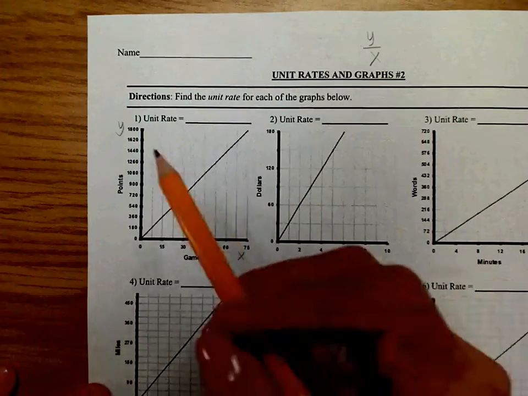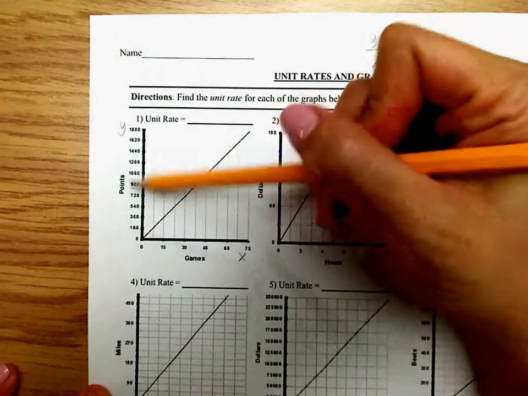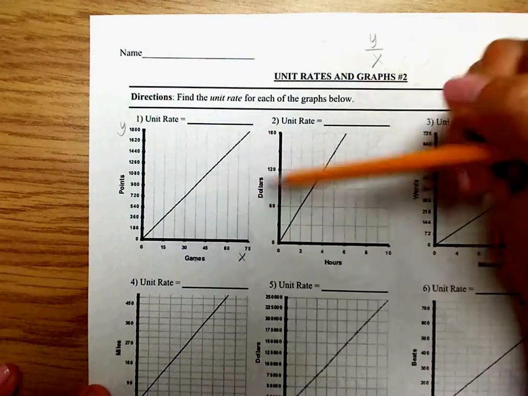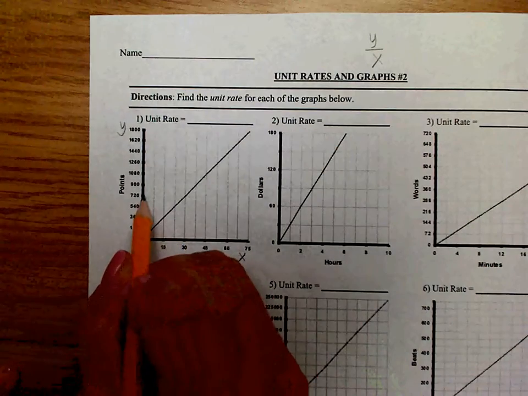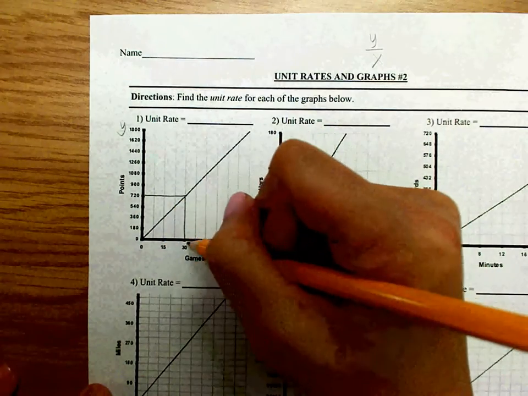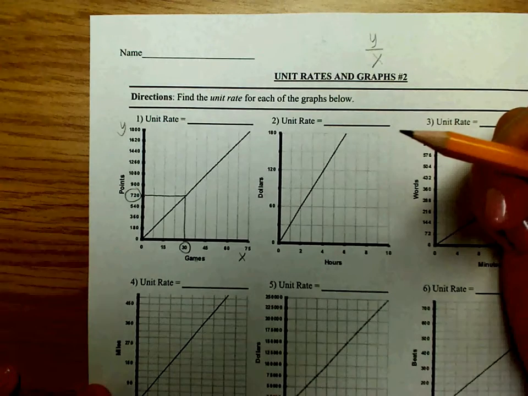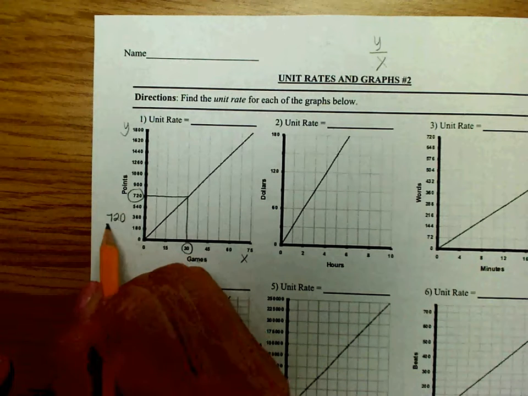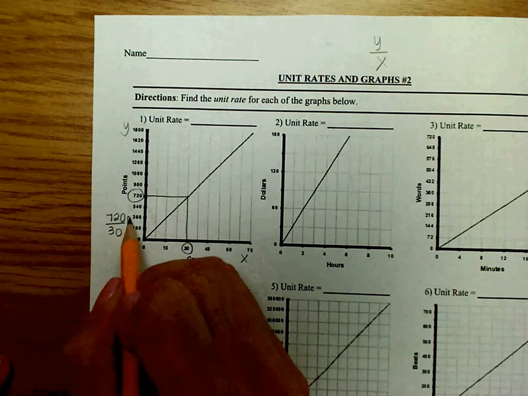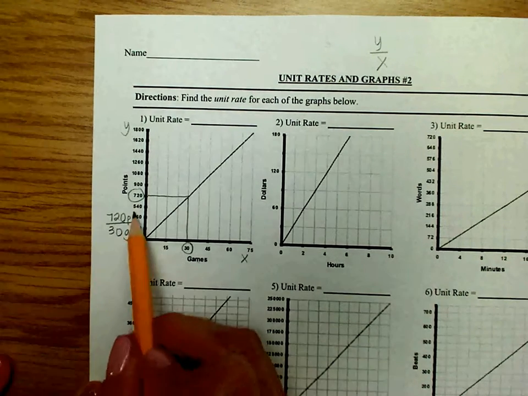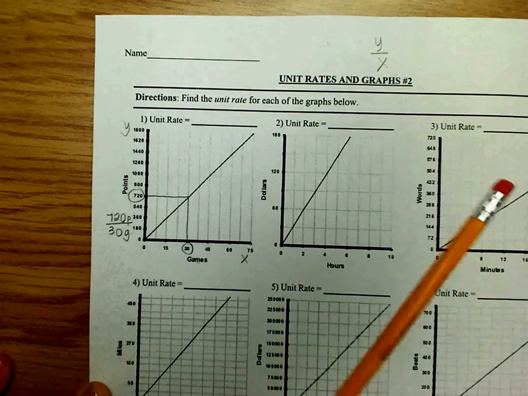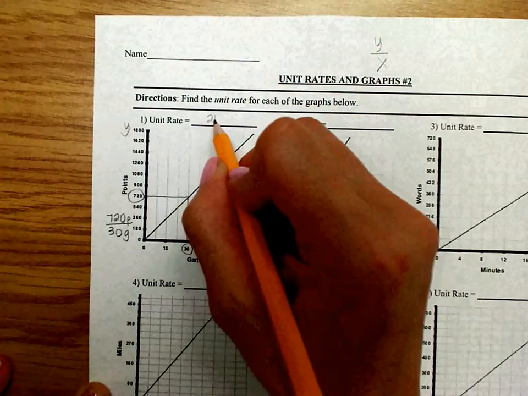So let's say we have points per game, so it looks like another one of those points per game questions. Wow, this is not the best graph because it's not showing the vertical part. So I'm going to help you out here. We're going to go from 720 down to 30. That should be a decent one. What you'll do is take 720, that's your y, and divide it by the 30. 720 points and then 30 games. I'm going to use my calculator, you use yours. Like I said, try to do as much of this on your own as possible and see if you got it right. So I got 24, so the answer is going to be 24 points per game.